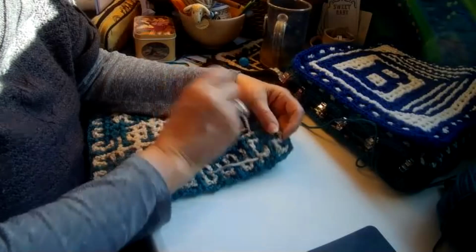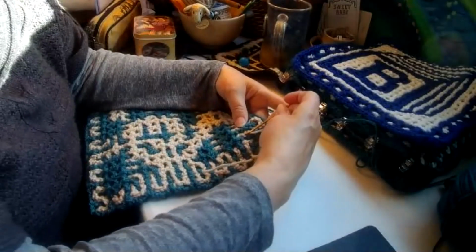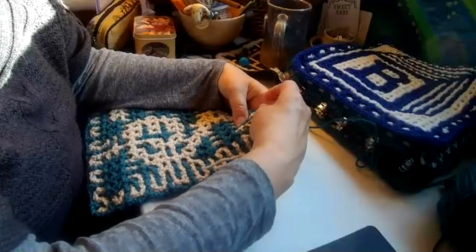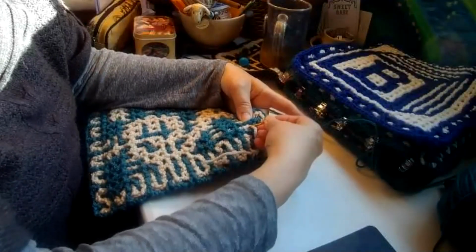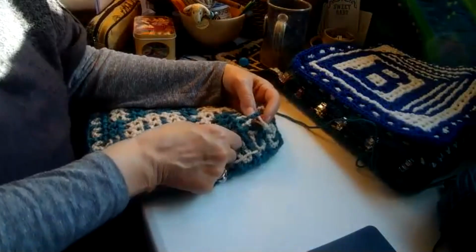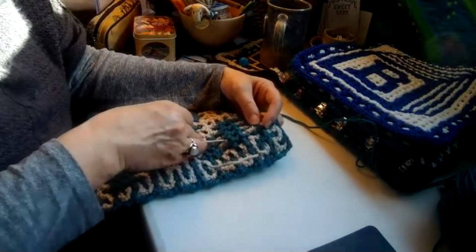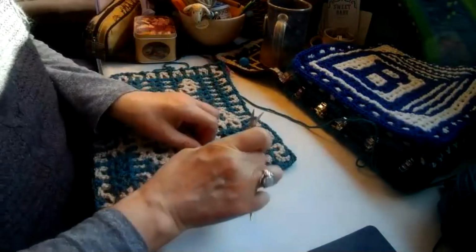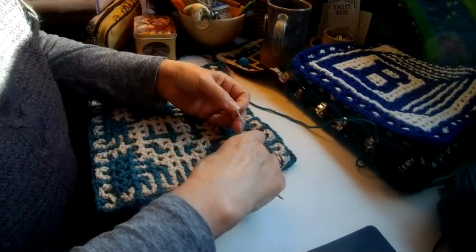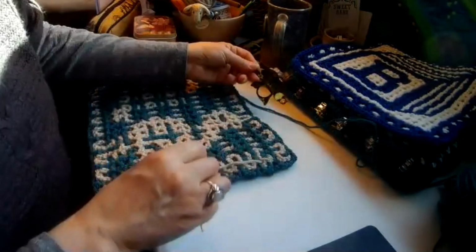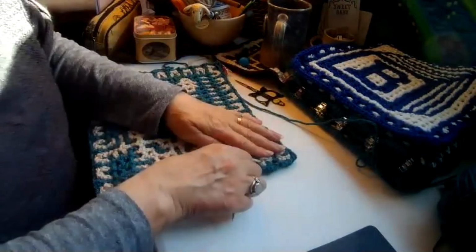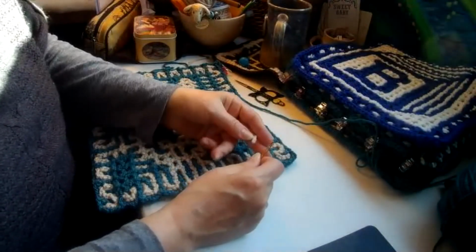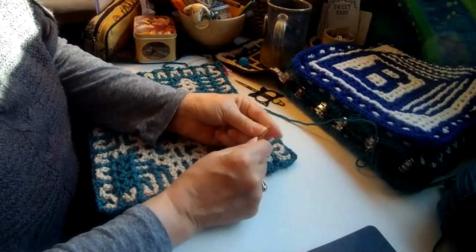So I'll just weave that in. I like to go 2 directions with my yarn weaving so that it doesn't work its way out, especially if I didn't leave a ton of yarn, although I have plenty there. I am a nerd notion. I love my little scissors and various notions. And I think I said a nerd notion, and I'm actually a notion nerd.